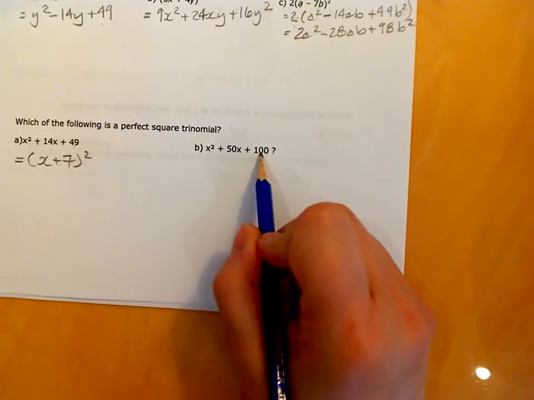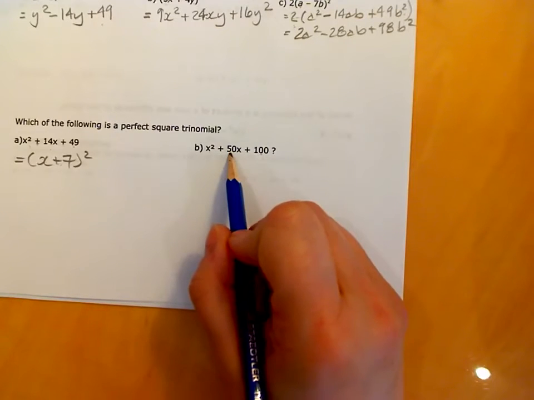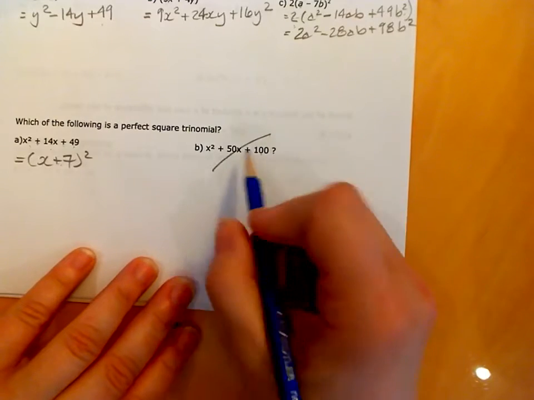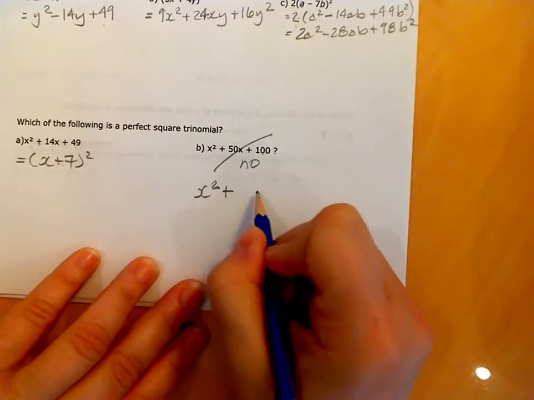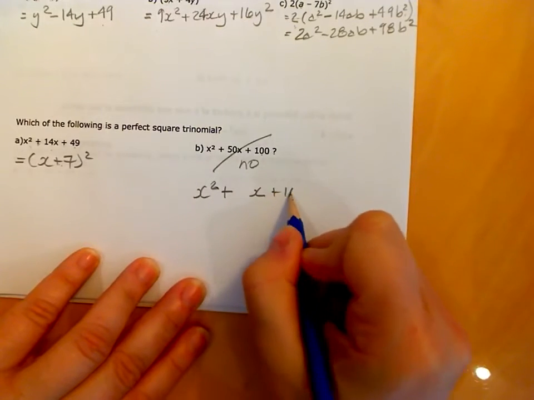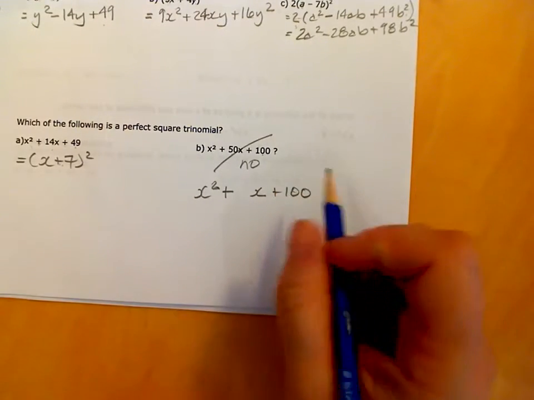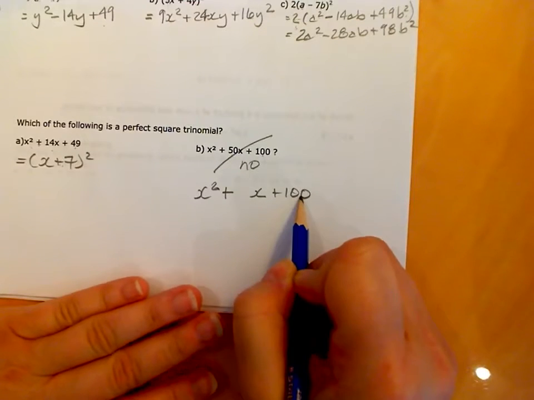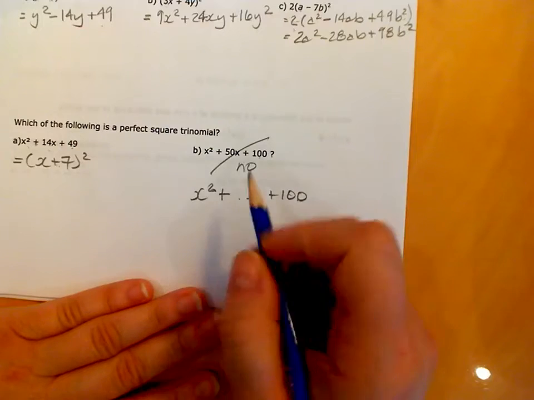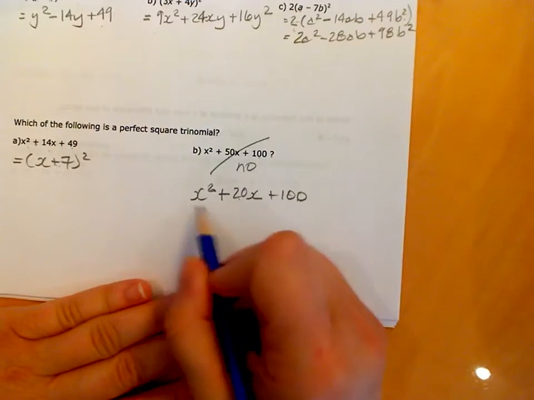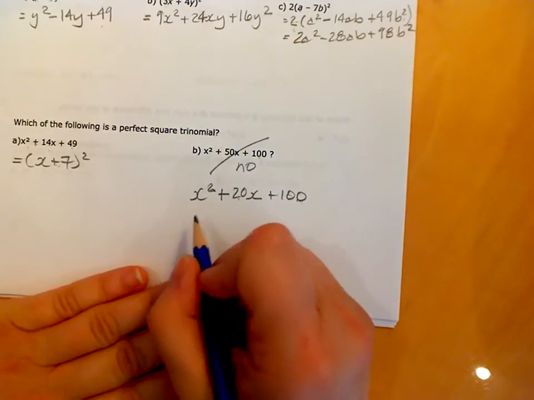Here, let's see this. What's the square root of that? 10. Is that cut in half? Is that 10? No. So this is not. In fact, if we were asked to make this a perfect square trinomial, the square root of that is 10, and half of what number is 10? 20. Now it is a perfect square trinomial.